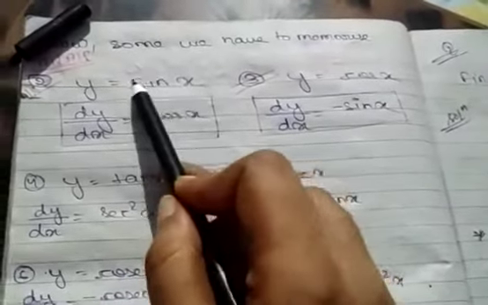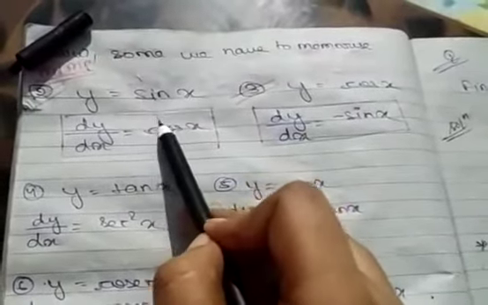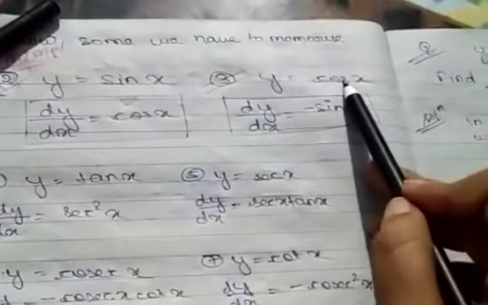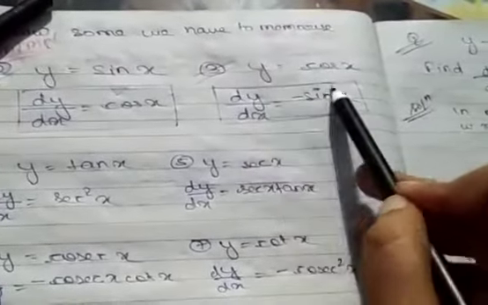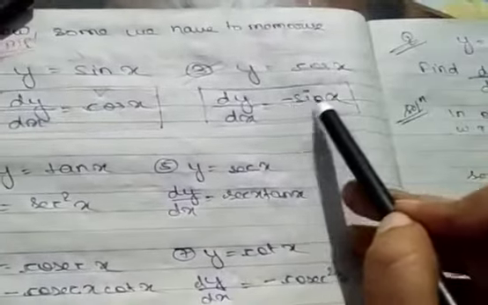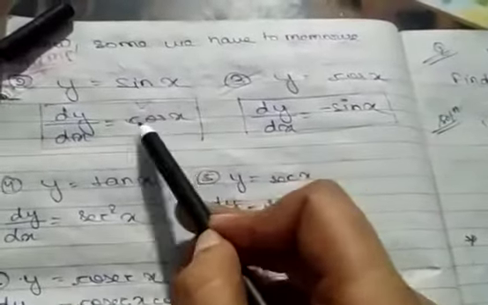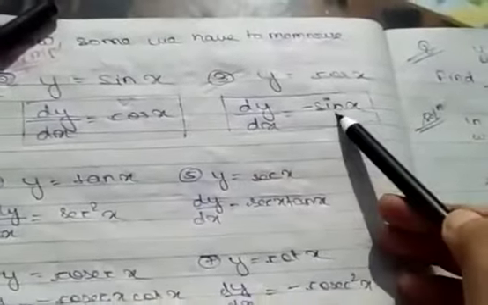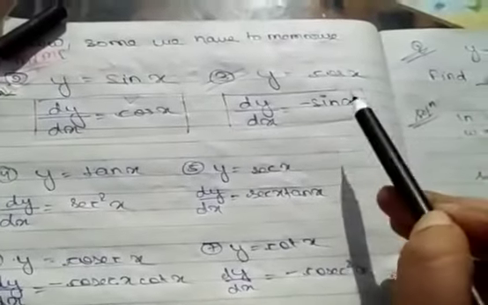When I differentiate this, sin x will directly become cos x. Y is equal to cos x, and if I differentiate it, cos x will become minus of sin x. When sin is differentiated, only cos x. When cos is differentiated, minus of sin x. Why is it coming?